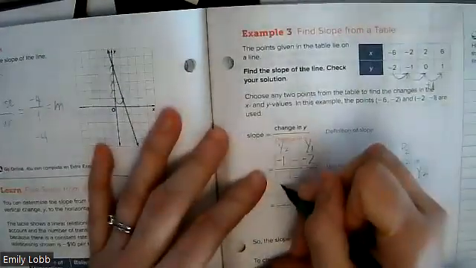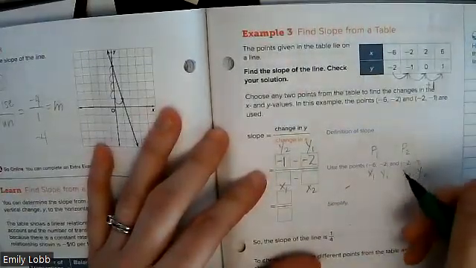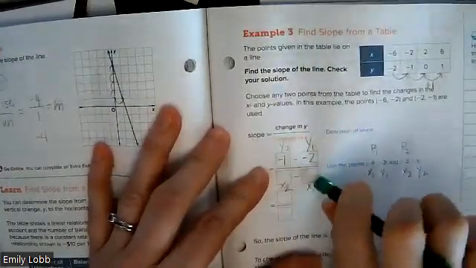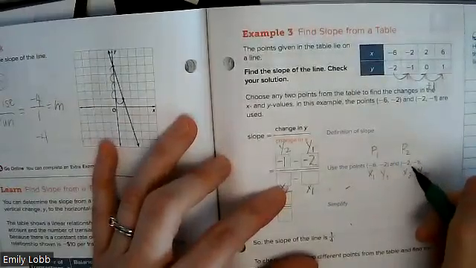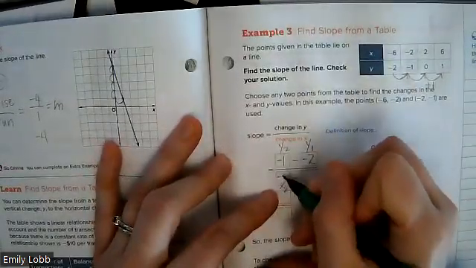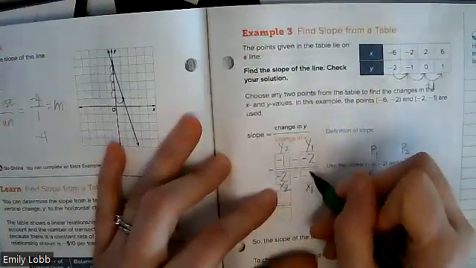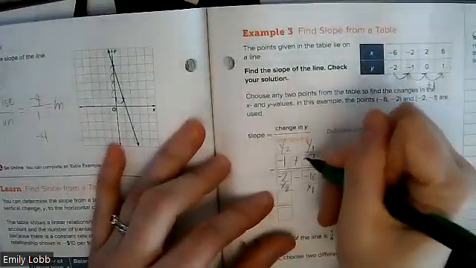And then we have x1, x2. So our, oops, x2 minus x1. What am I doing? Writing it all backwards. So now we're going to take this x value, negative 2, minus this x value, negative 6. I'll be careful here because both the top and the bottom get switched.